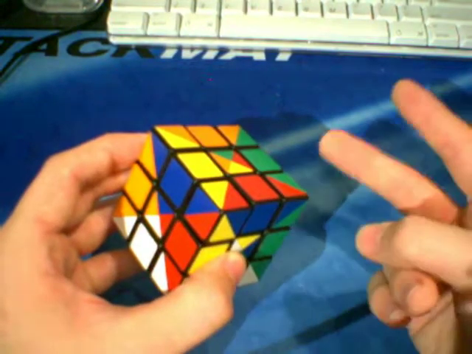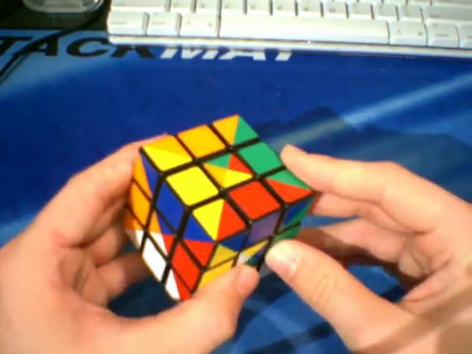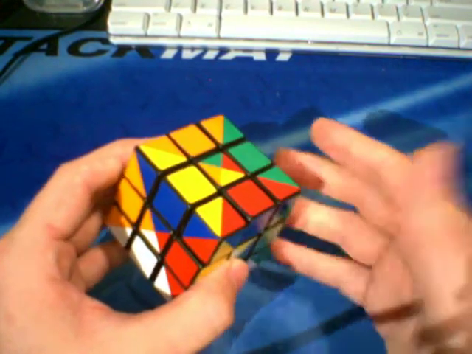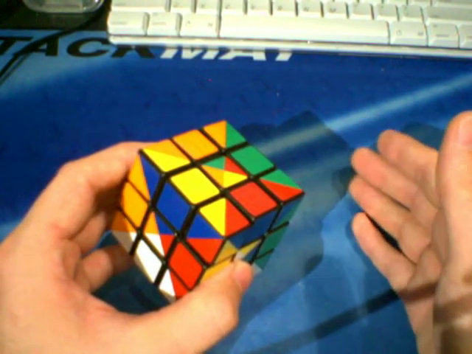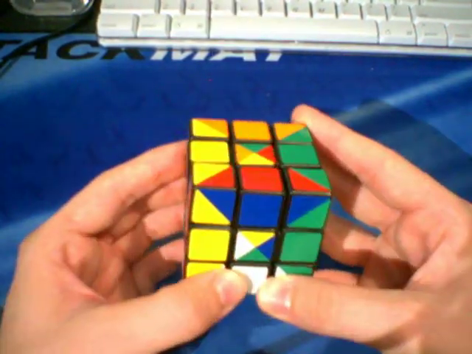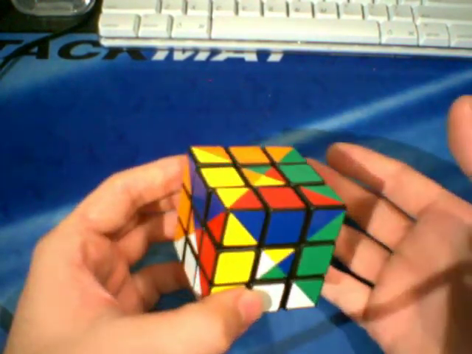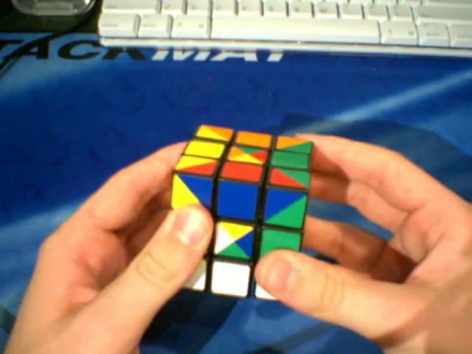The reason we use a 2-look or 4-look last layer is to ensure that we don't get a center orientation parity, which occurs when you use the basic layer by layer method on the last layer. So now that we know the two scenarios that could happen when it relates to center orientation at the end of the cube, we're going to go ahead and solve them.